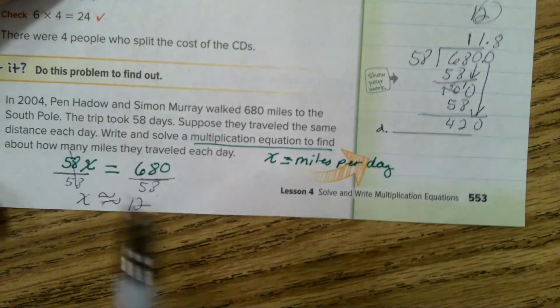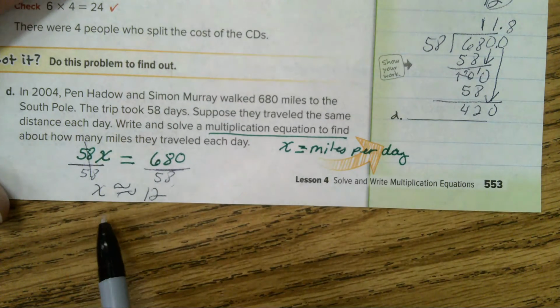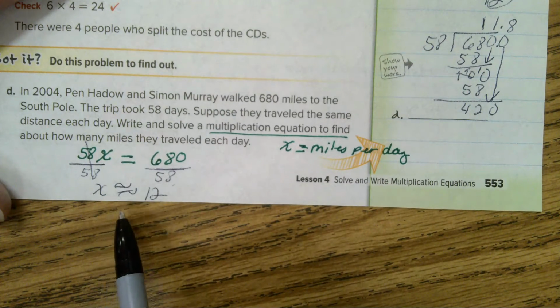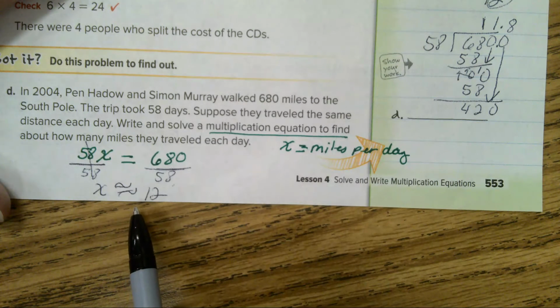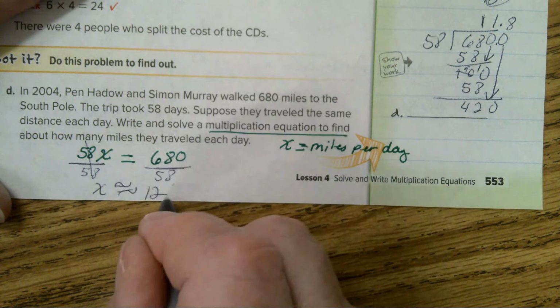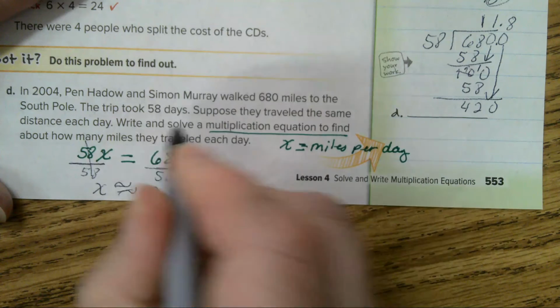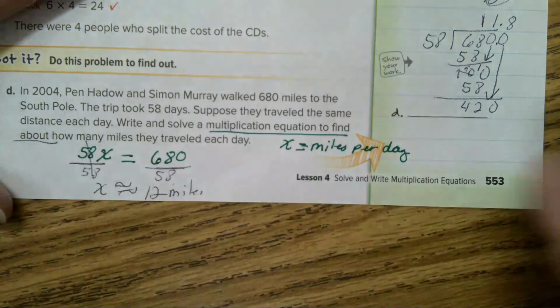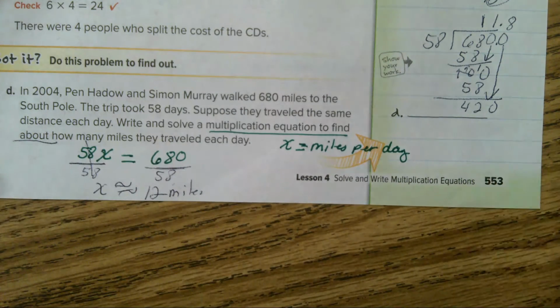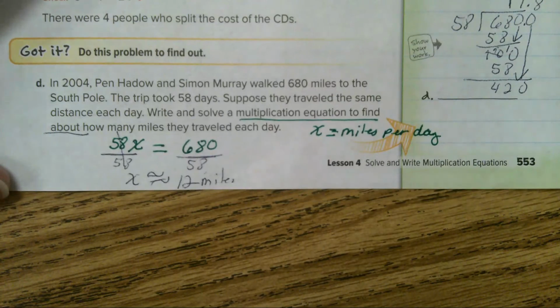Notice how I made that a wiggle line? A wiggle line means it's not exact, it's about. Okay? So it's about 12 miles per day. And it said about. Any questions on that? Okay, let's go to our next page.